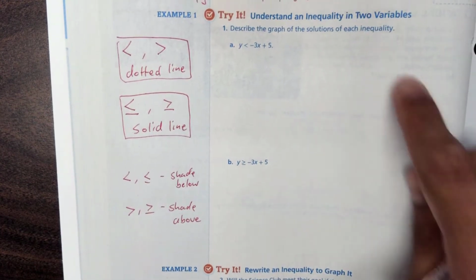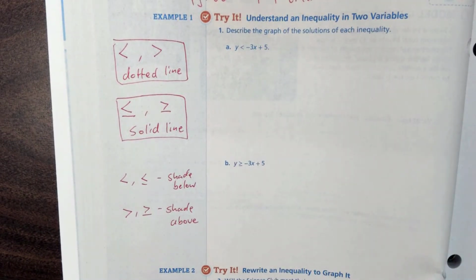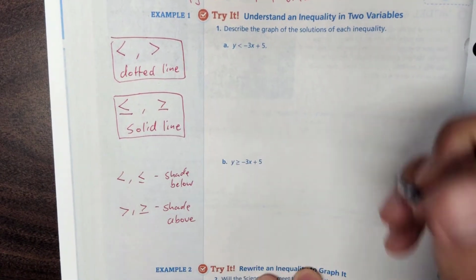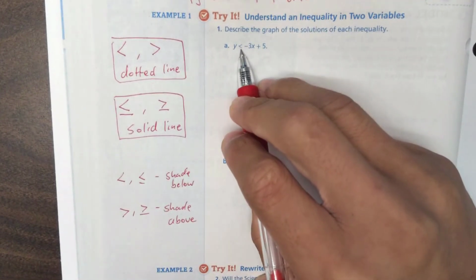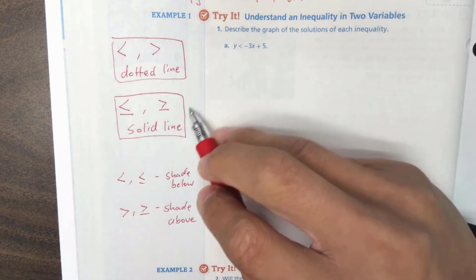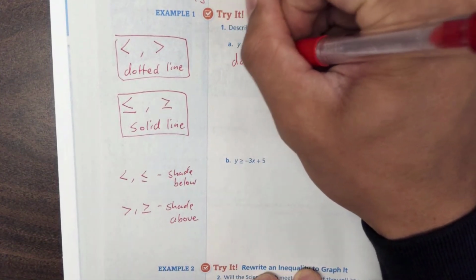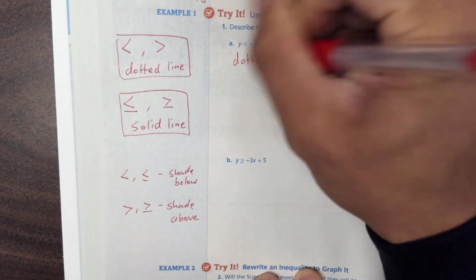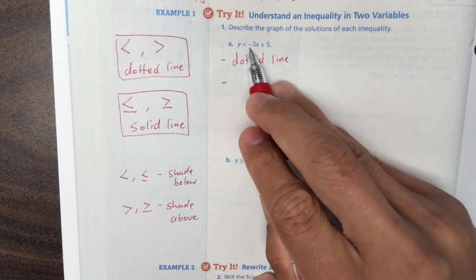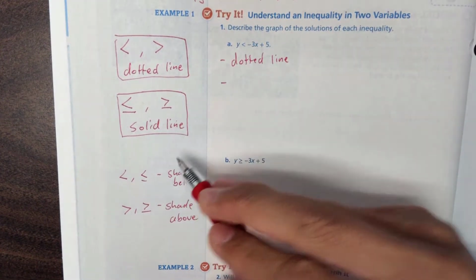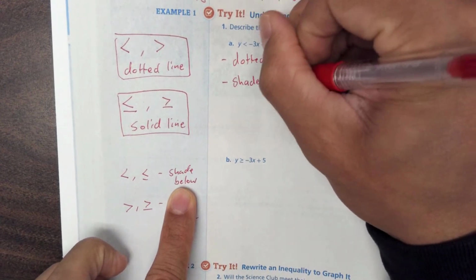So in this question, when it asks you to describe the graph of each solution, let's start by doing this. First, we take a look at the inequality sign. What type of line is it going to be? Is it going to be a solid line or a dotted line? It'll be a dotted line. That's going to be the first thing. And because it's y is less than this over here, because it's less than, we know that we're going to shade below.